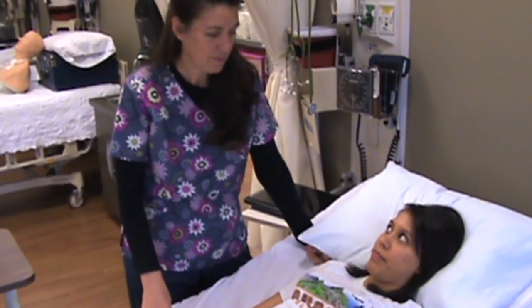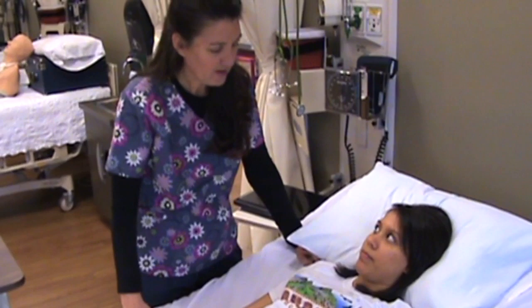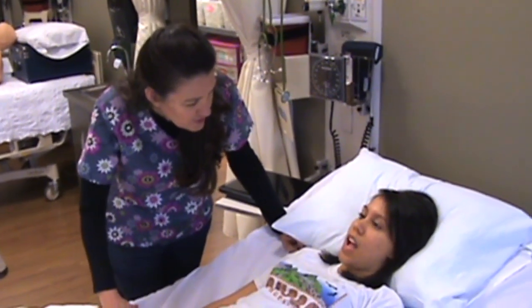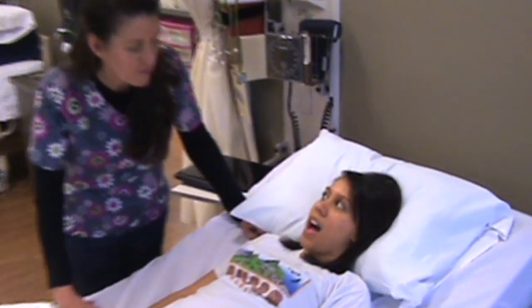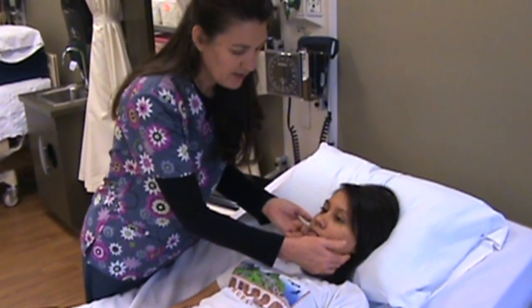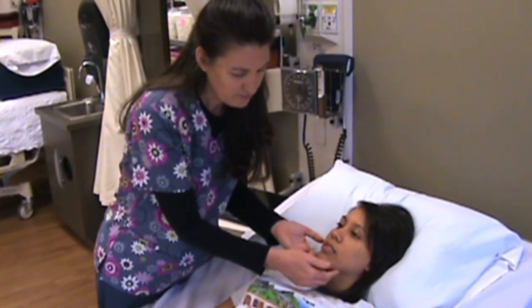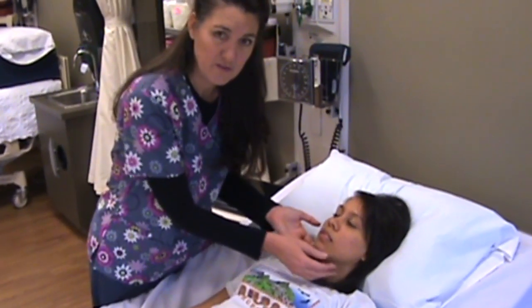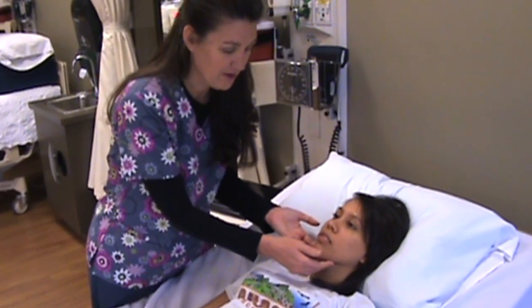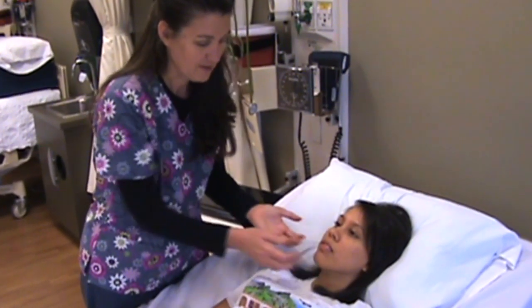And then the next thing I'm going to do is I'll have the patient open their mouth to check and see if the oral mucosa is pink and moist, and it is, so she's not dehydrated, at least from that. And I can also check under her chin to see if there's any swollen lymph nodes, and they feel kind of like marbles if they are. I don't feel anything there.